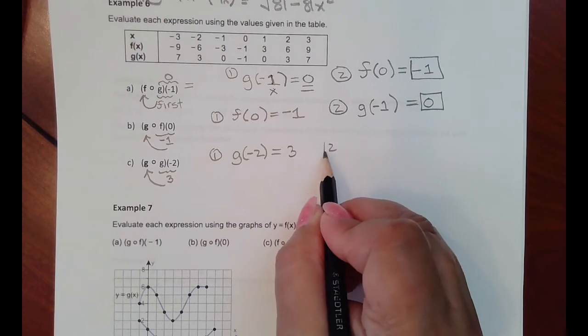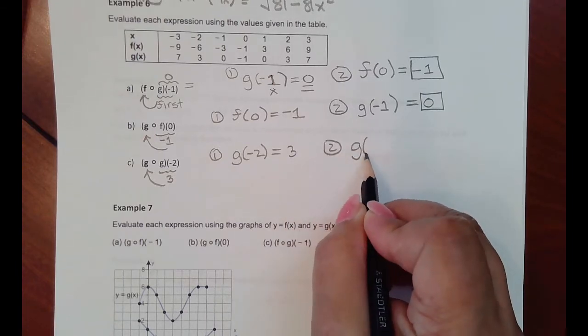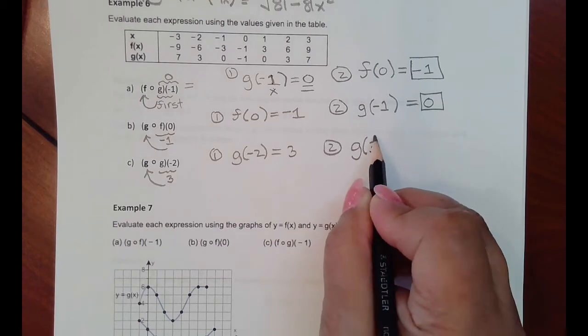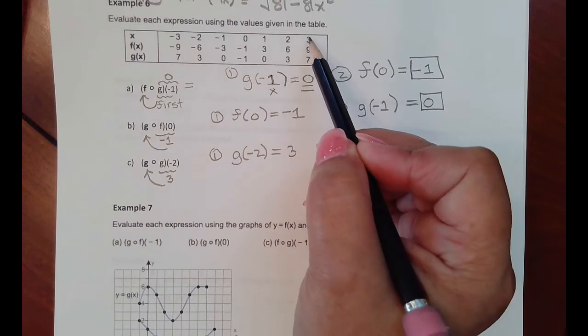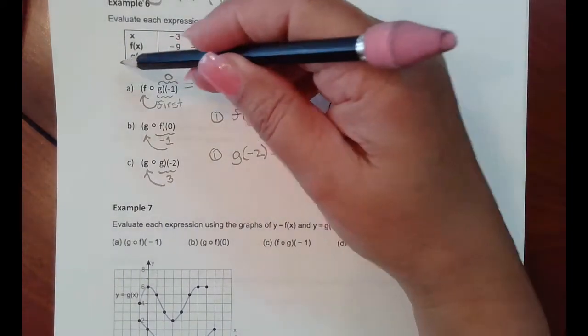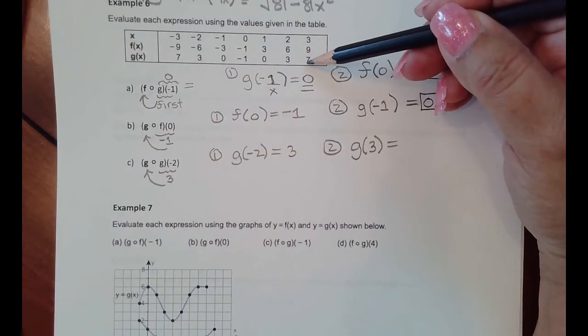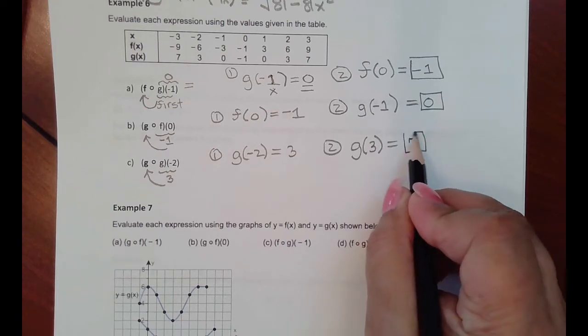So step 2, taking that outer function called g and evaluating it at 3. This means go to the x value of 3 and then down to the row that has the values for the g function. So that would be 7. So the final answer there is 7.